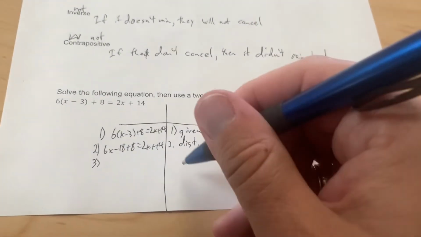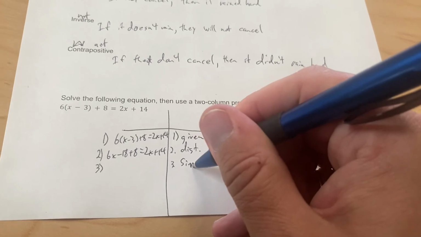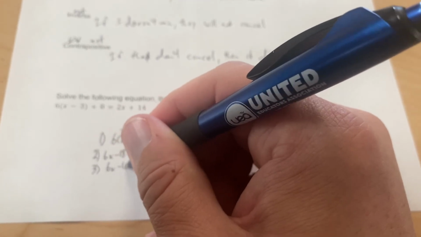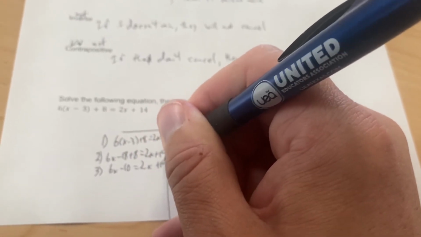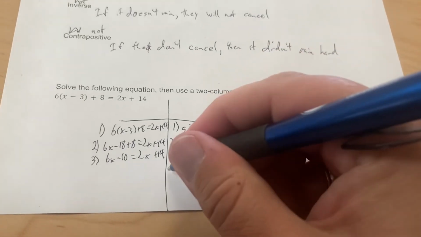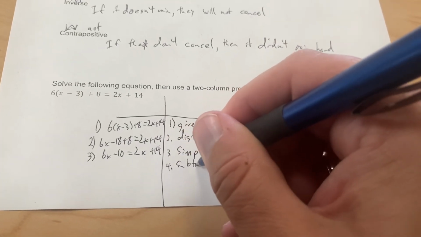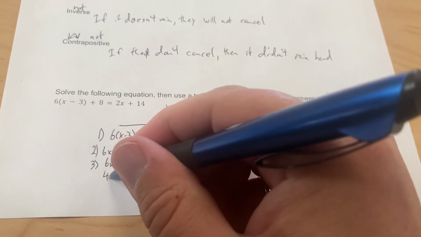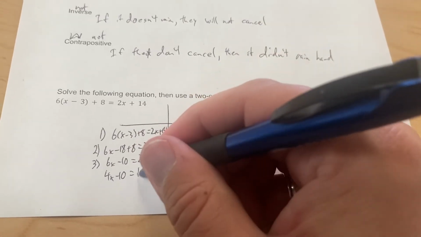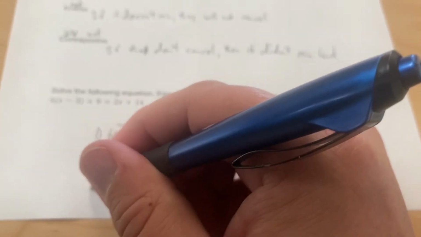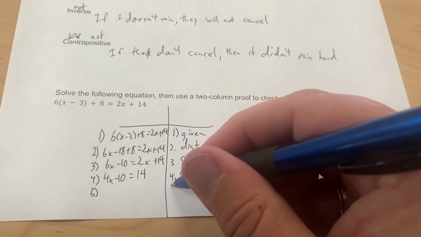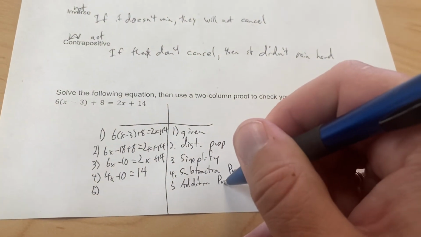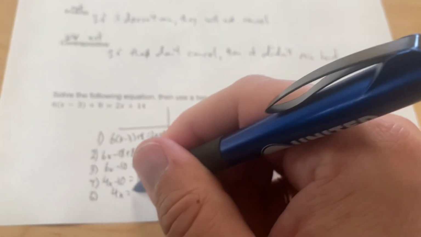The next step, I'm going to call this simplify. It's all about how I get here. So that's going to be 6x minus 10 equals 2x plus 14. I would subtract 2x from both sides. Since I'm going to subtract, that's the subtraction property. So that's going to be 4x minus 10 is equal to 14. The next step, I would add 10 to both sides. So this is going to be the addition property. So that's 4x is equal to 24.